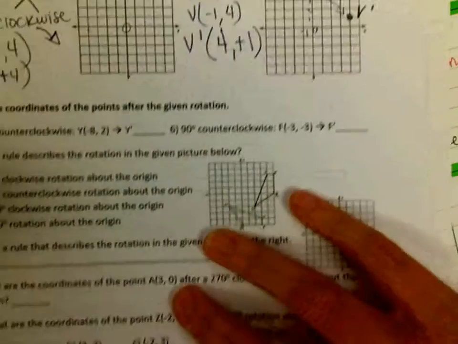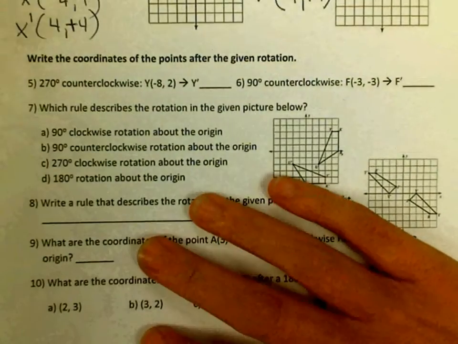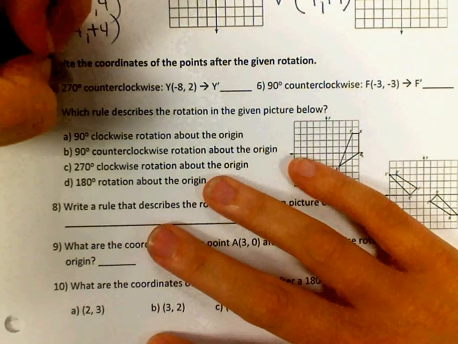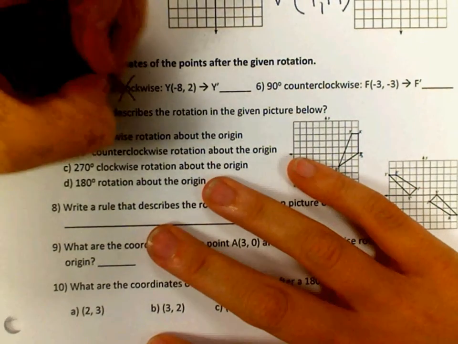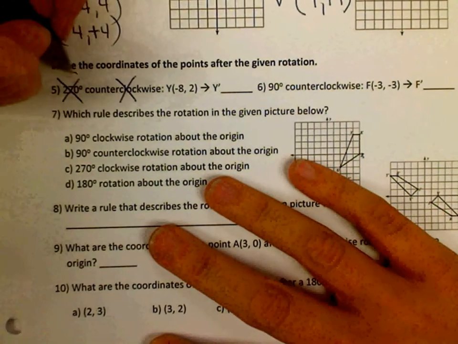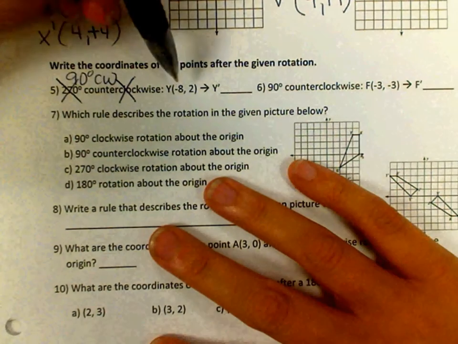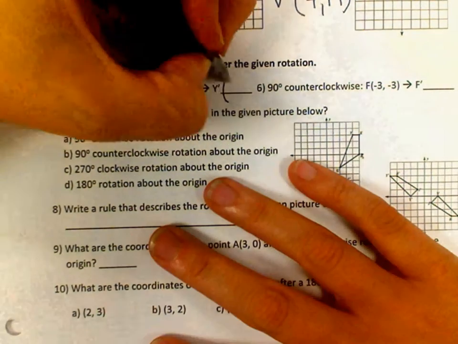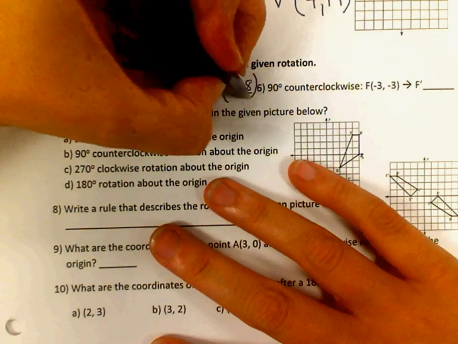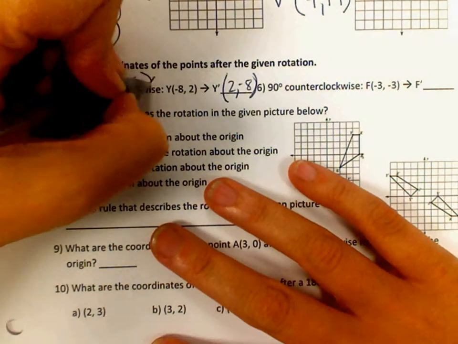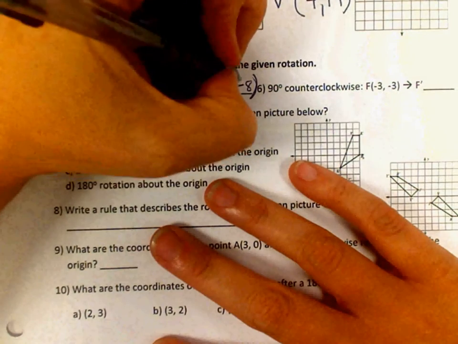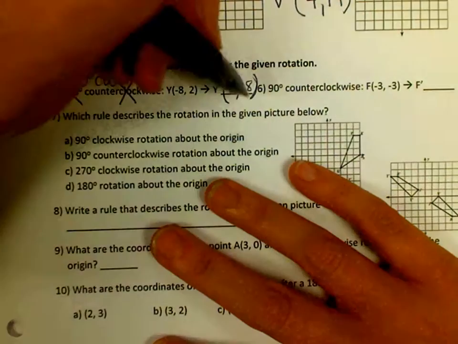Okay, number 5. 270, that is your cue to put 2 X's. 270 counterclockwise becomes 90 clockwise. So the -8 and the 2 have to switch places. And then clockwise is this way, so we change the sign of the one on the right. So it's +2, +8.